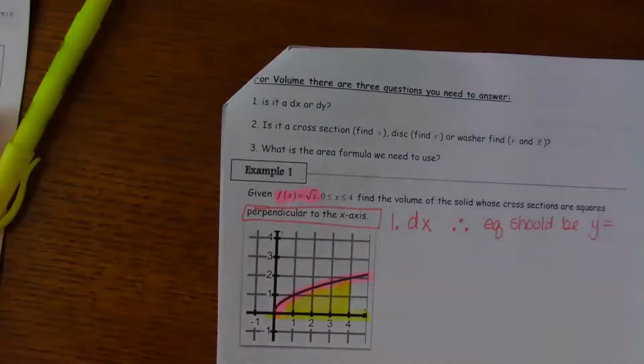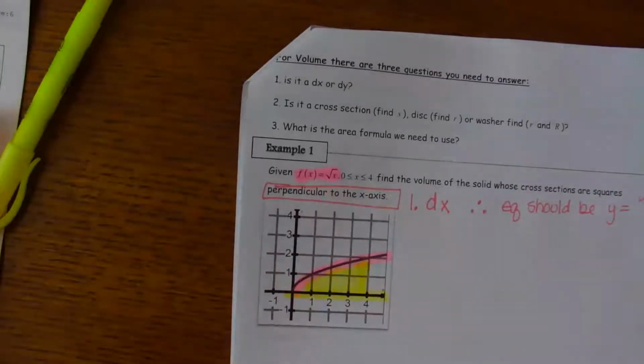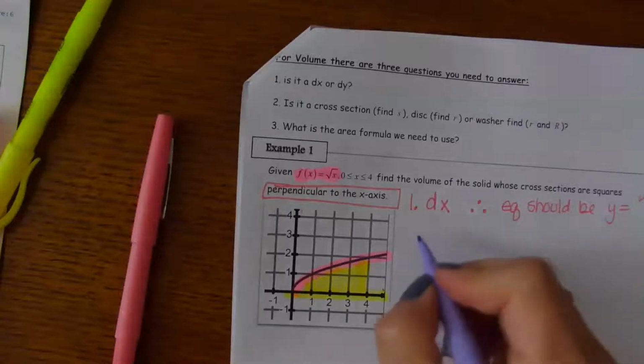If it's a dx problem, you need y equals x something. If it's a dy problem, remember we have to get x by itself. So is this done? Yes, I have y equals. Check. I don't have to make any adjustments. What comes next? Well, I've got to find how big the side of that square is.